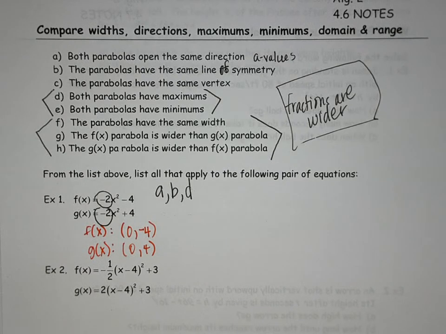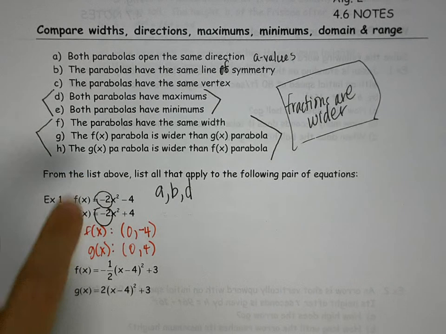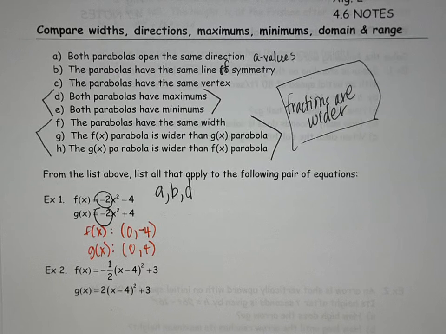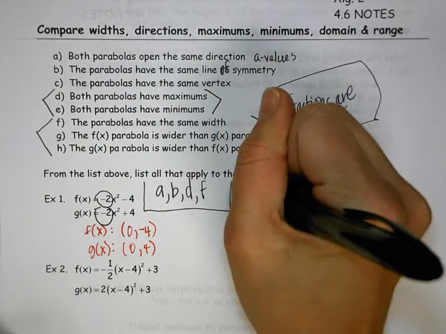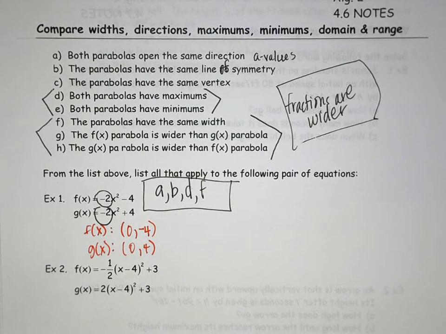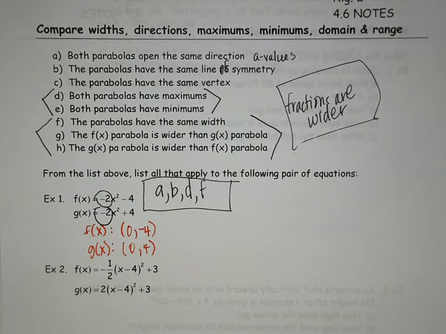Okay. If the numbers in the front are exactly the same, that means they have the exact same width. So what is it going to be? F. That is your answer. That's it. So you told me A, B, D, F, and that's my answer. Yes. Okay. This will be written down, and so you're just going to go through and pick which ones are true. So let's try example 2.